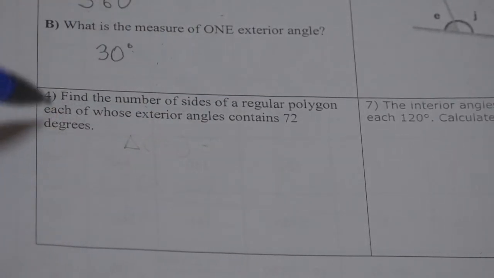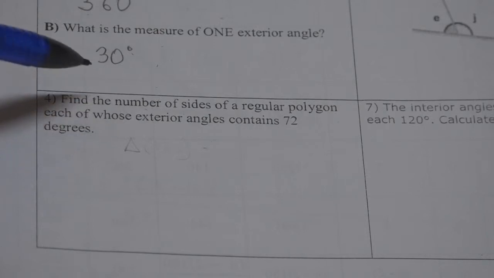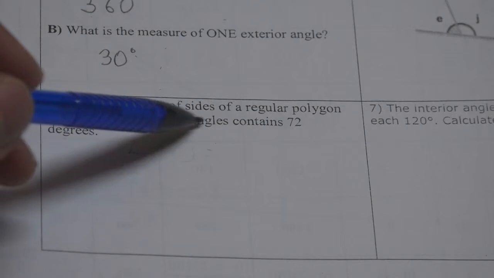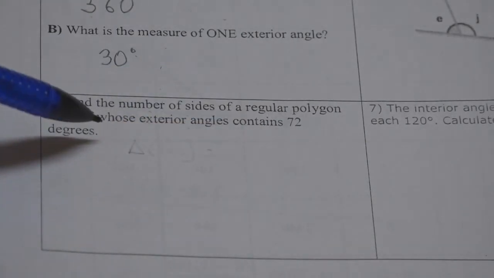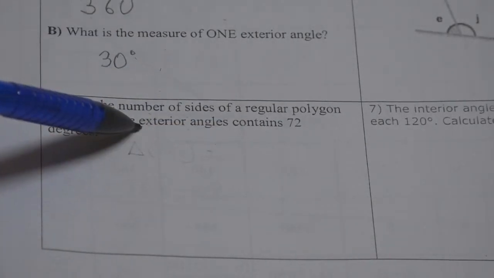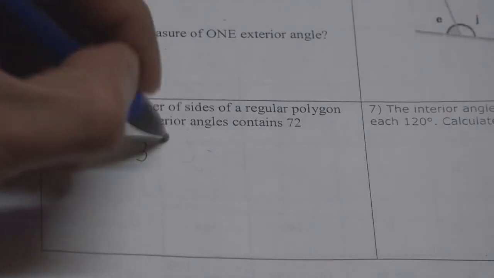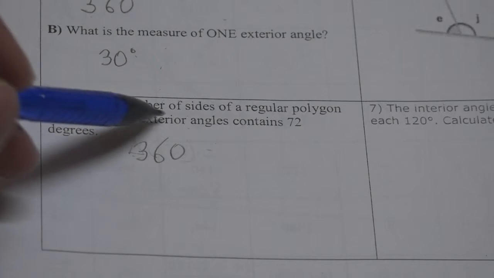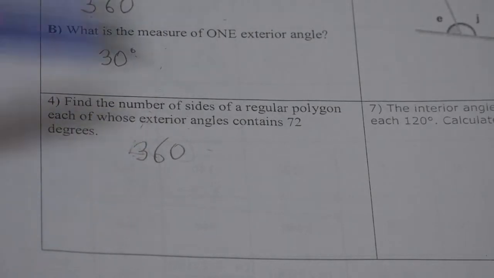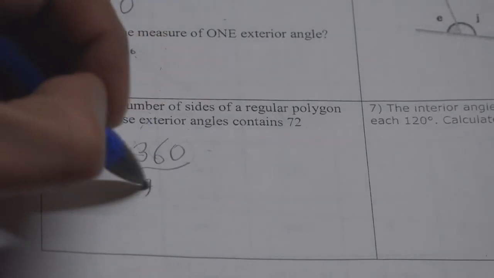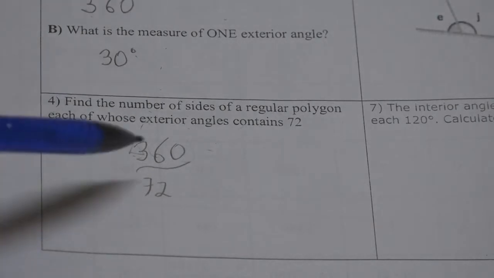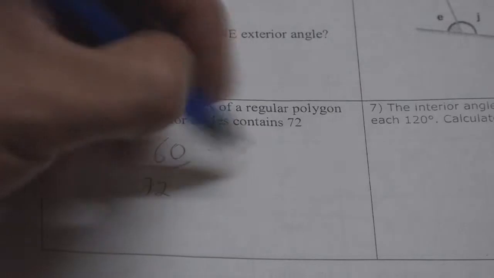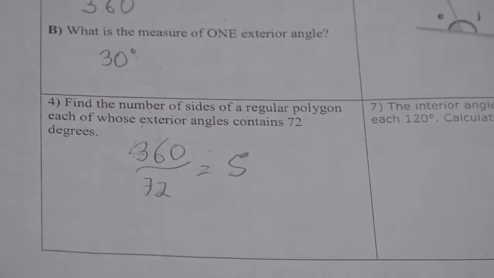Each exterior angle contains 72 degrees. So we're talking about the exterior angles. I'm sorry, I made a mistake. We know that the sum of the exterior angles is 360. So I'm going to divide by 72. If I divide by the number of sides, I get the number of degrees. So if I divide by the number of degrees, I'm going to get the number of sides.